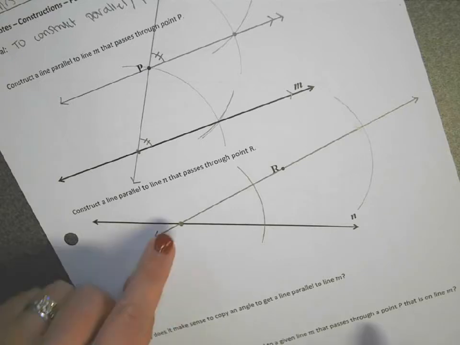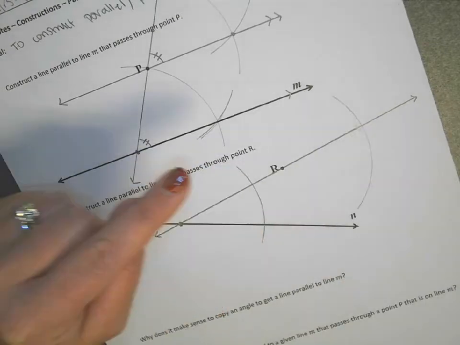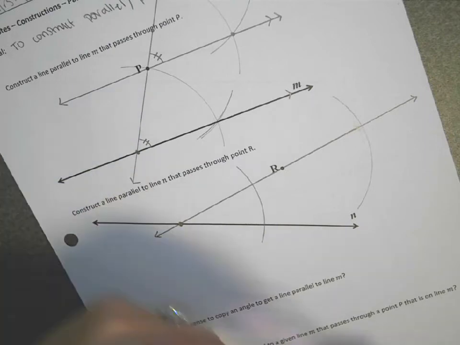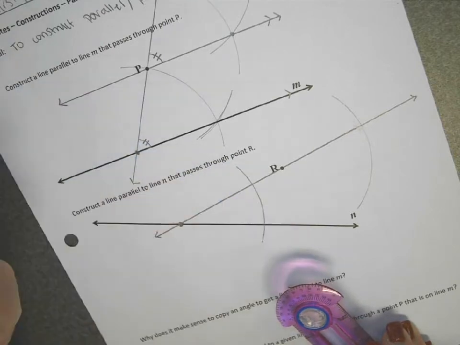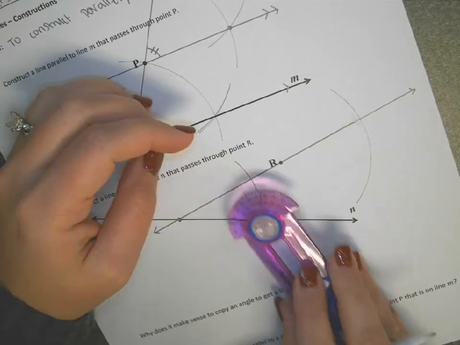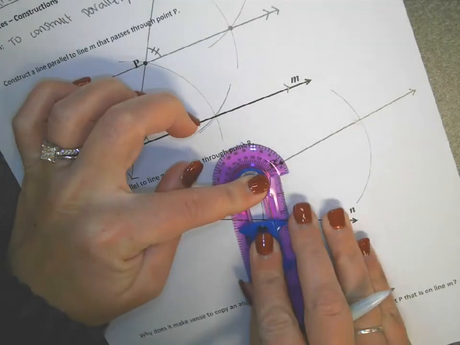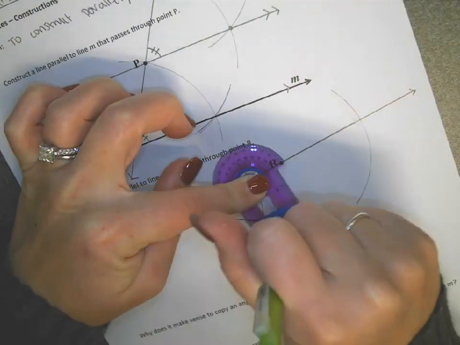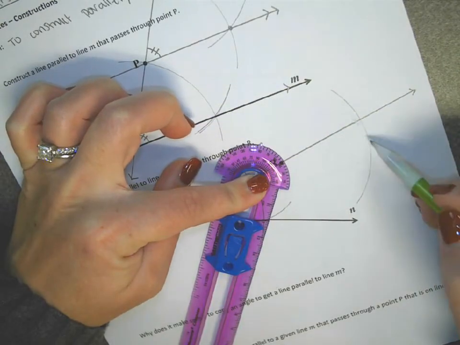All right, so I've had my point here. I made an arc. I moved it up to R. I made the same arc. Now, again, this first arc did not have to go through R. If you wanted to make it go through R, that's totally fine. I'm going to have to measure that arc right there. Then I'm going to have to measure and copy that arc over here.